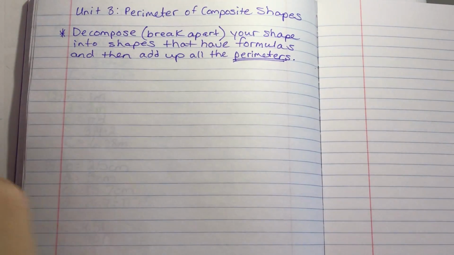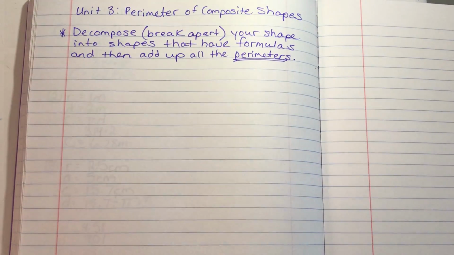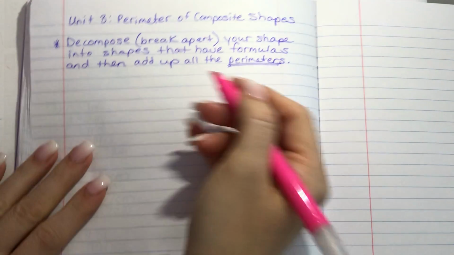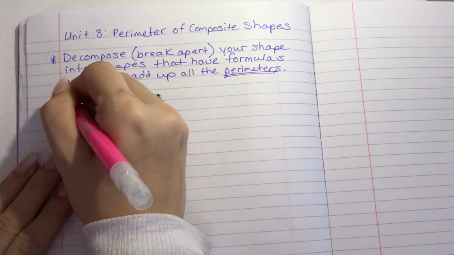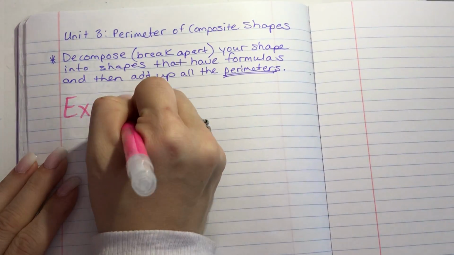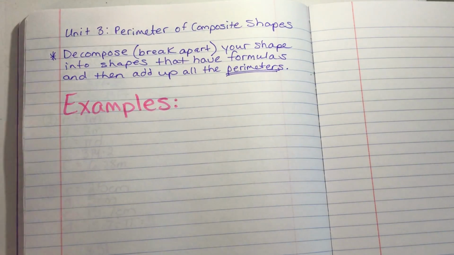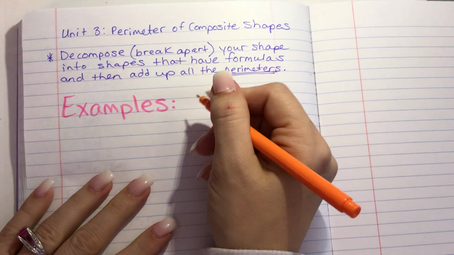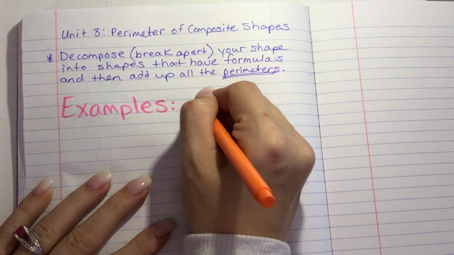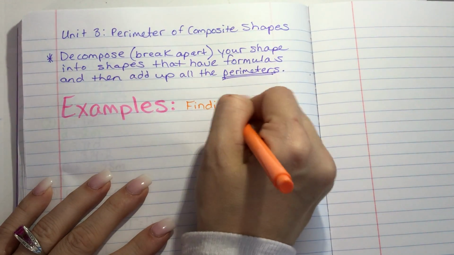All right, so we're going to look at 3 examples, and then you guys are going to do an activity, hopefully together, and then we're going to go over it tomorrow. So we're going to do 3 types right now. So your directions are going to be when you are finding perimeter.